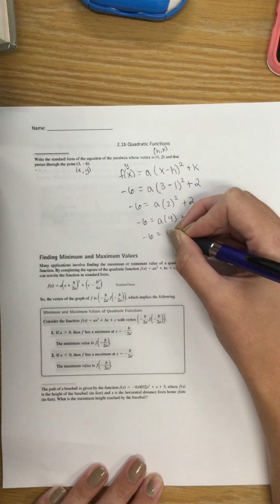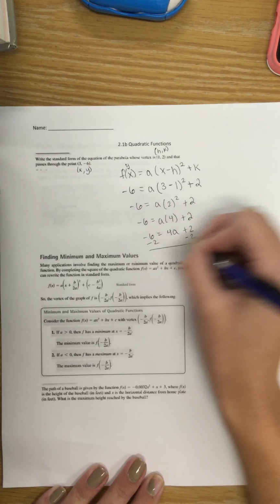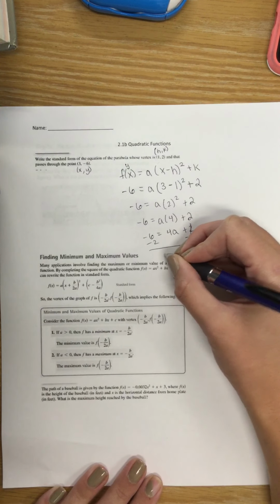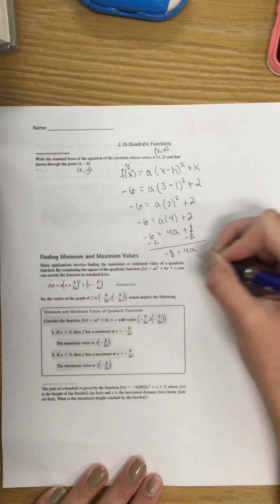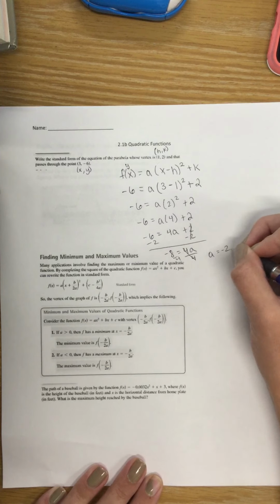So -6 is 4a plus 2. We subtract our 2 from both sides. -6 minus 2 is -8. We divide by 4. And a is going to be -2.